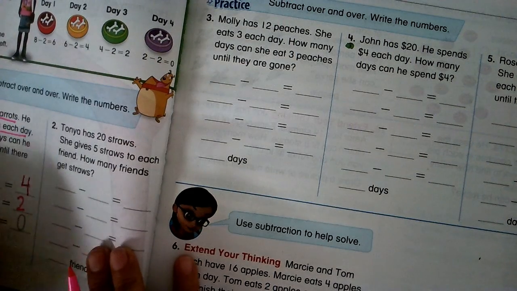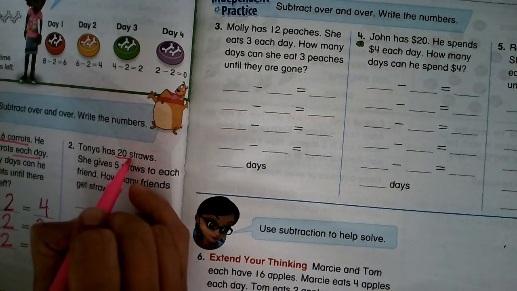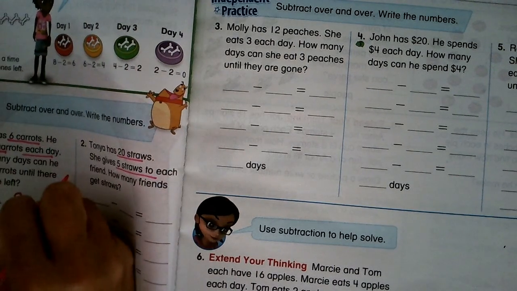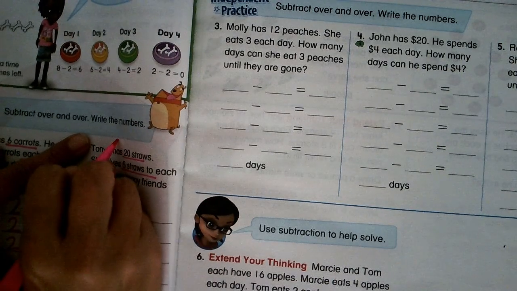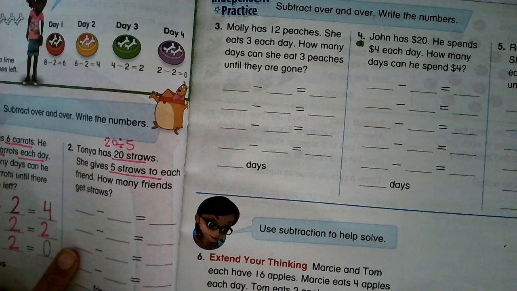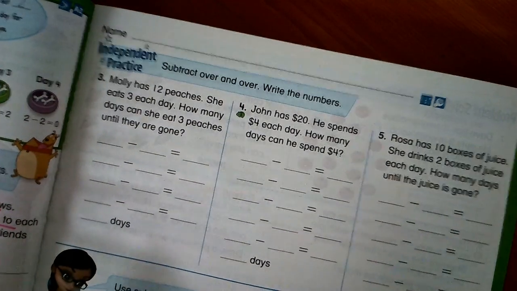Okay? You're going to do the same thing for this. If you want to write your division problem next to it, go ahead. So Tanya has 20 straws. She gives 5 straws to each friend. You can go ahead and write your division on top of it or next to it if that helps you. And then start working it. You're going to do the same thing for these.